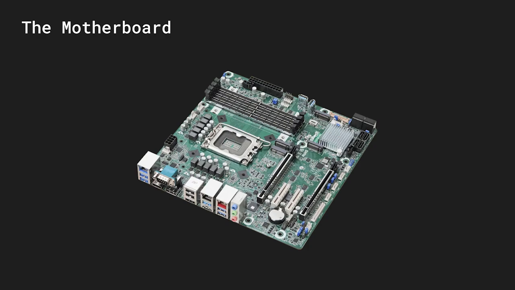There are different types of motherboards. There's desktop motherboards and there's laptop motherboards. A desktop motherboard can be more easily upgraded, so you can add more CPUs and RAMs and GPUs.